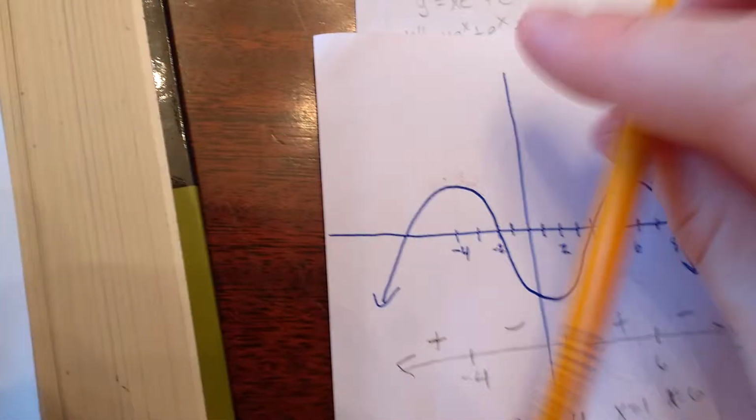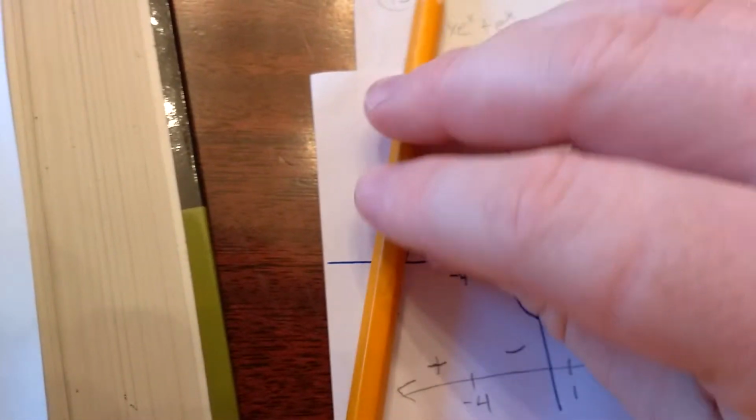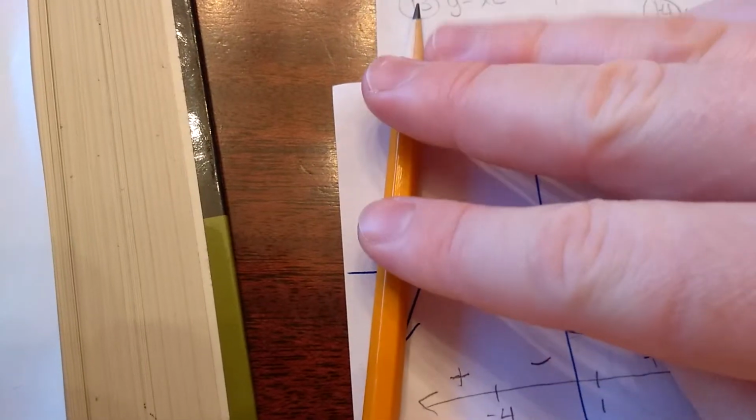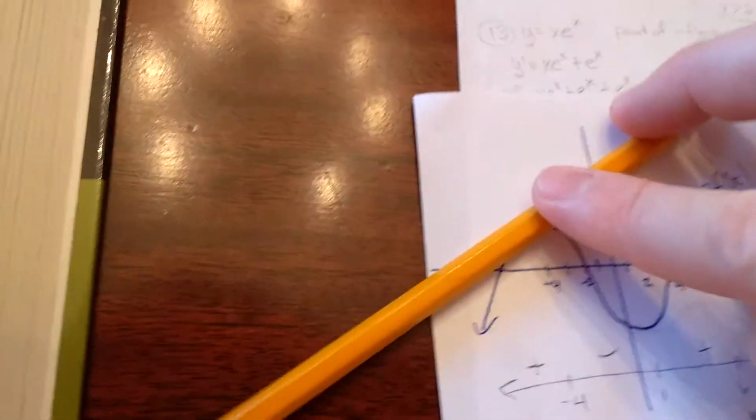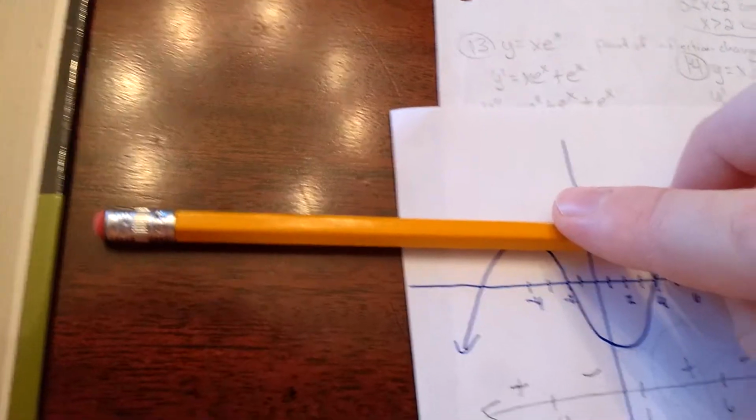So if you do your little pencil thing here, if you start from the left, its tangent's pretty big, but it's getting smaller. So when the change of the slope is getting smaller and smaller, that's concave down, right?